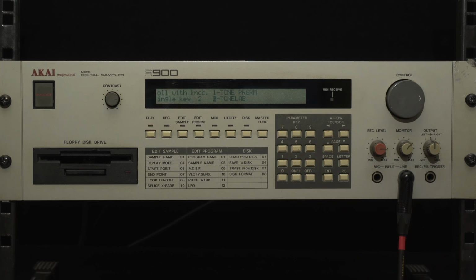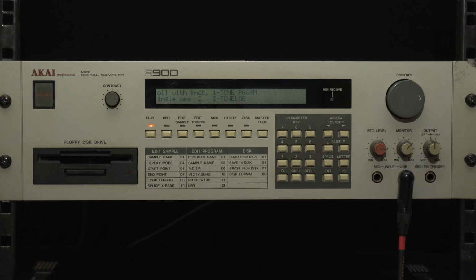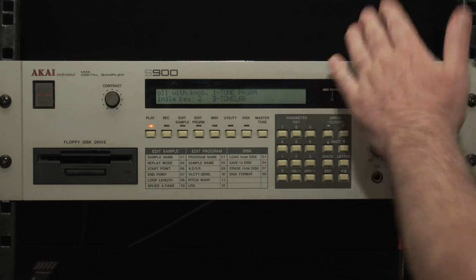And if you're savvy enough with your sequencer, you can use program changes to automatically send the corresponding numbers from 1 upwards to access your various programs inside the S900.